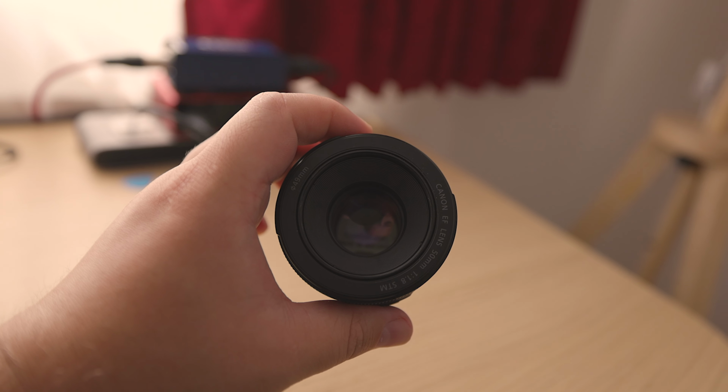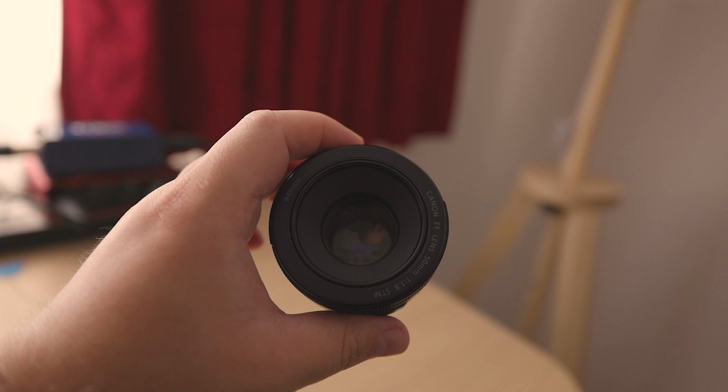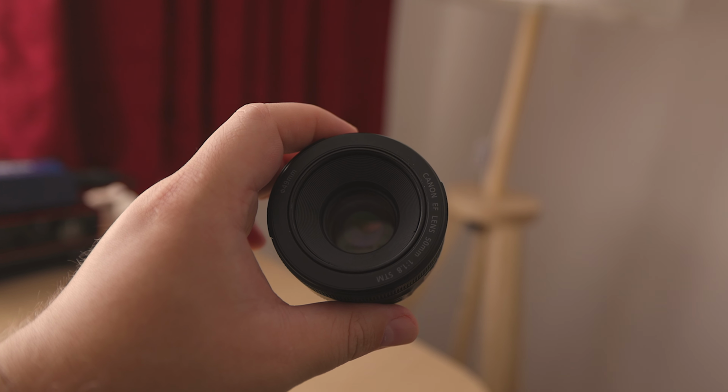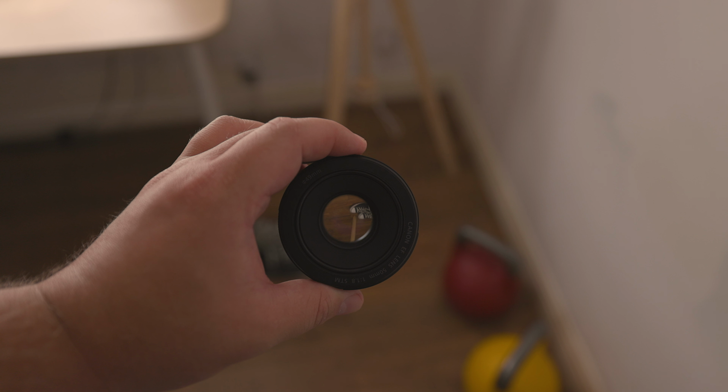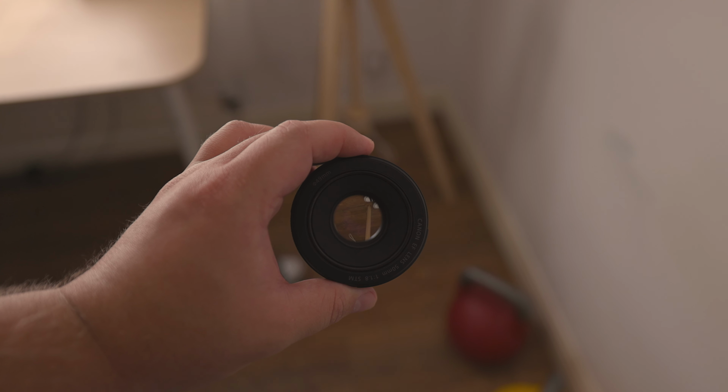Now for the actual question. Is the Canon EF 50mm f1.8 STM worth the money? The Nifty 50 is very well known for the bokeh style portraits, which seem to be quite popular these days. As we all know by now, this lens is very versatile and can be used for anything from portraits and landscape shots to street and even product photography.